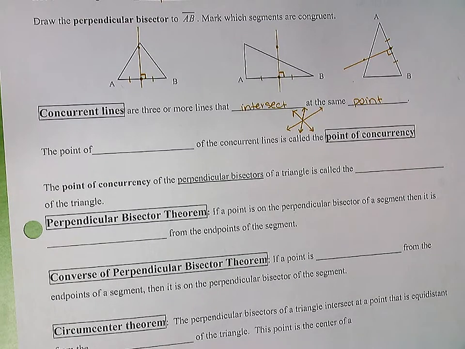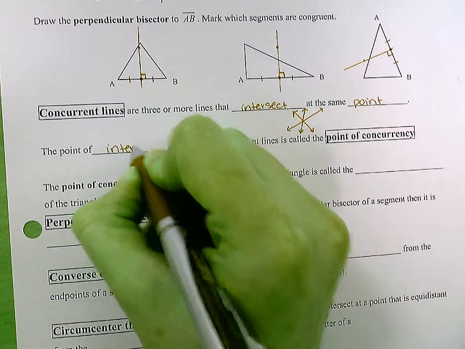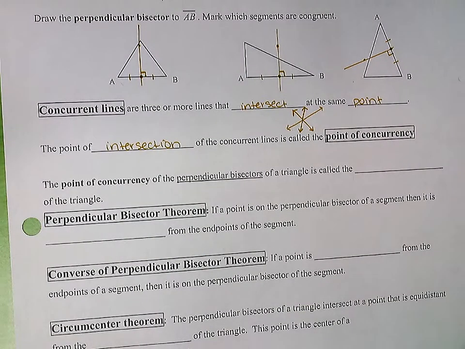That means the point of intersection, so this time I'm talking about the point. That point of intersection of your concurrent lines is called the point of concurrency. I'm going to say point of concurrency throughout all of chapter 5. So you have to know what the point of concurrency is. It's where all 3 of your concurrent lines intersect.